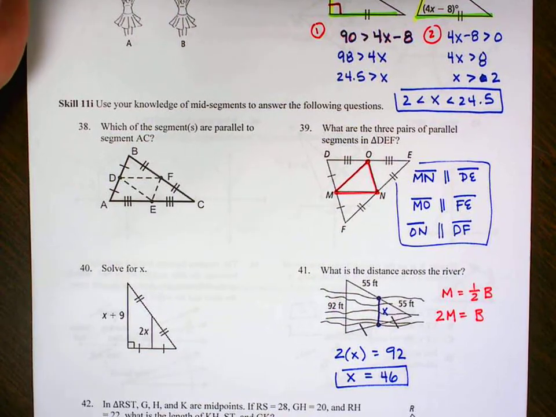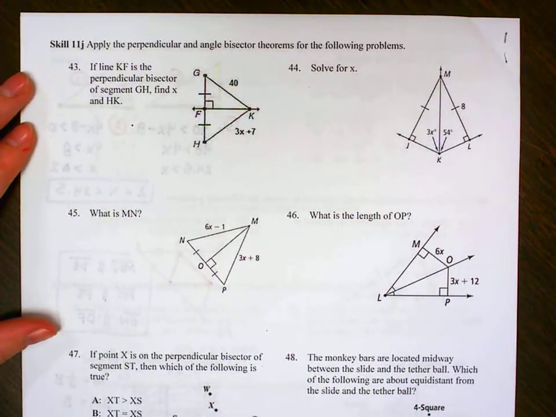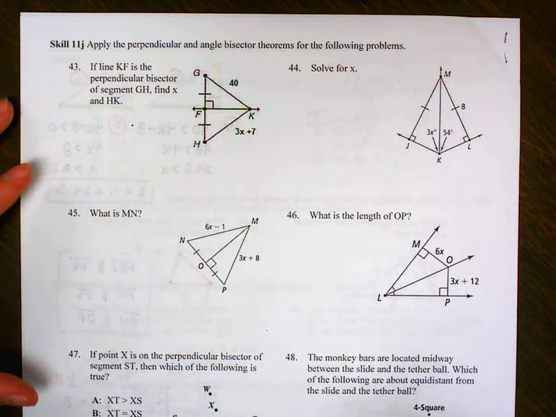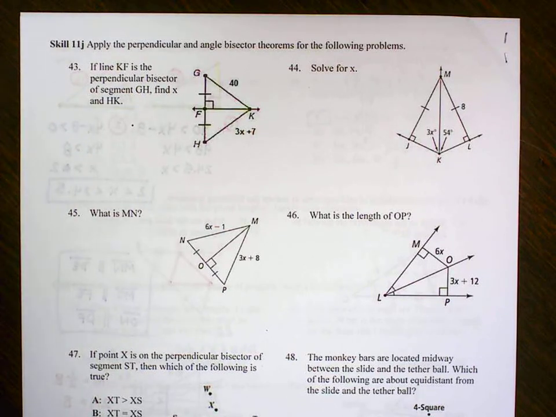Let's look at 42. Oh no, 42 is not odd. On to the back. These are the perpendicular and angle bisector theorems. I'm actually going to do 43 and 46. So 43, if line KF is the perpendicular bisector of segment GH, find x and the length of segment HK.